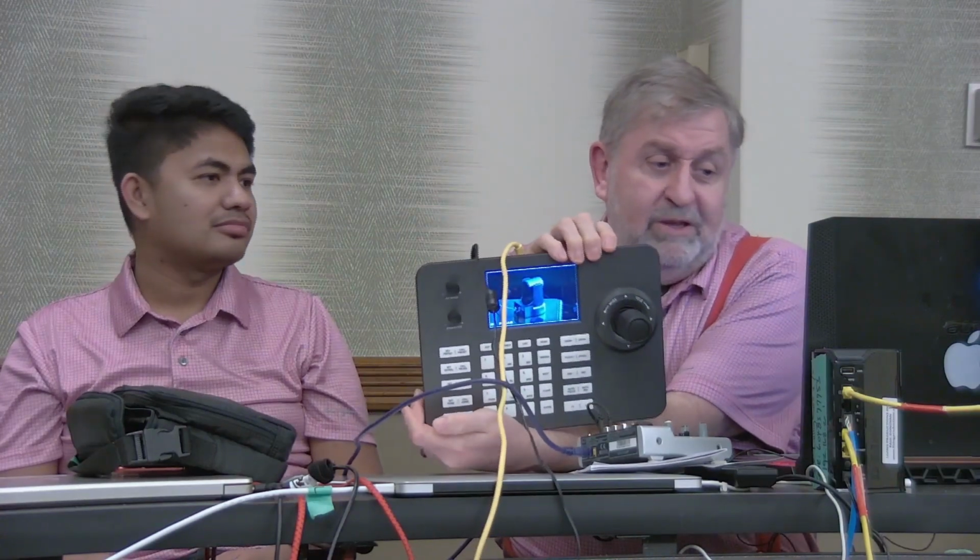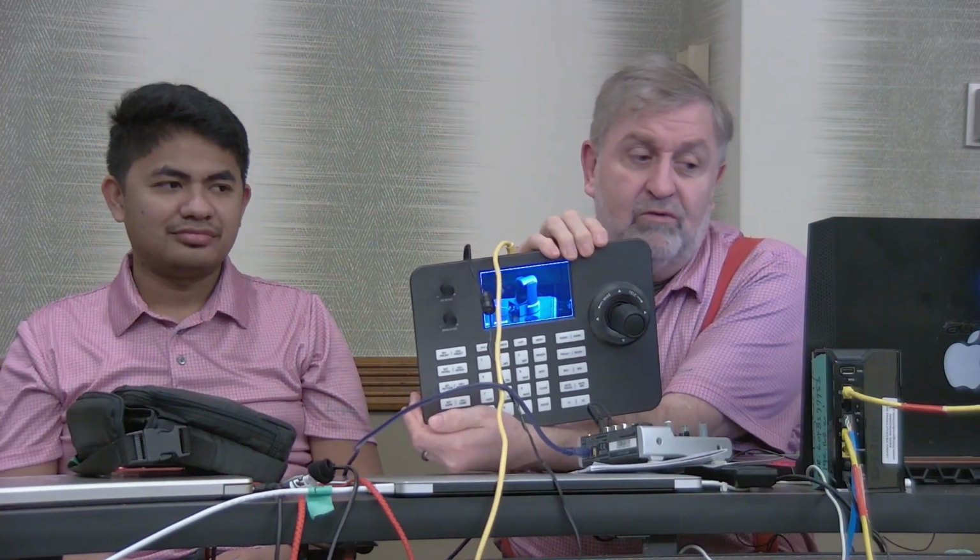So today our topic is PTZ cameras. P stands for pan, T stands for tilt, and Z stands for zoom. What happens is you have a camera that is capable of moving left, right, up, and down via a remote control. And I just happen to have one of those remote controls right here. This is a PTZ remote control camera controller.